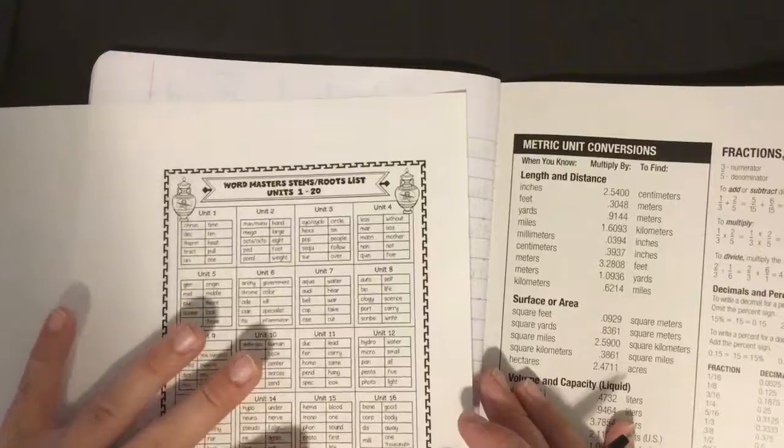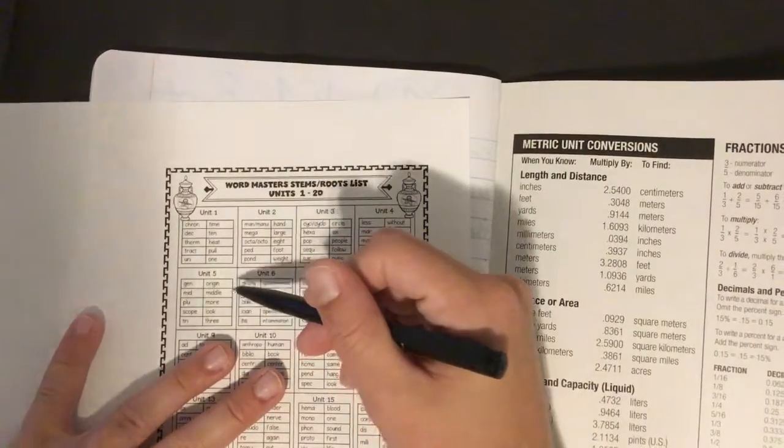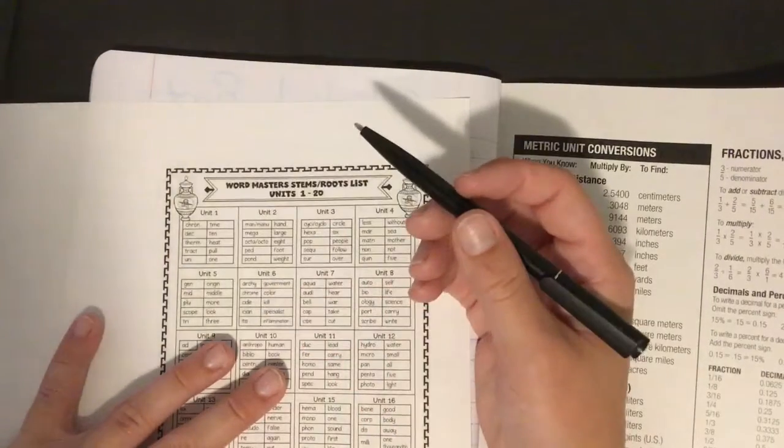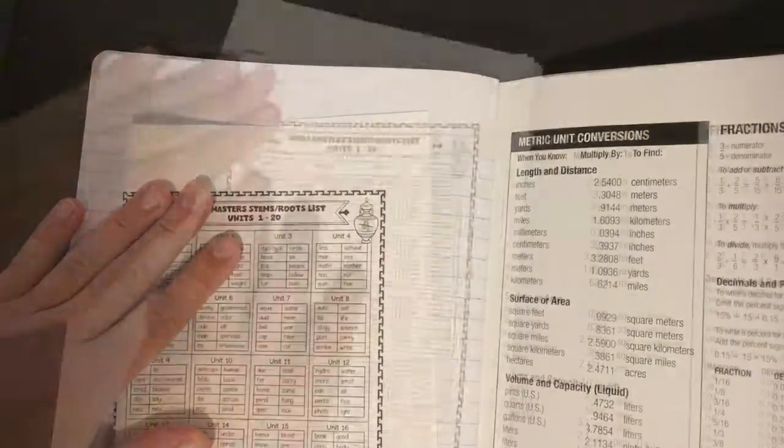Now don't worry if your copy looks slightly different than mine. Yours won't have all the definitions filled in. I leave those blank on yours so that it can be used as an extra study tool. Fold it in half and glue it to the very last page in your notebook.